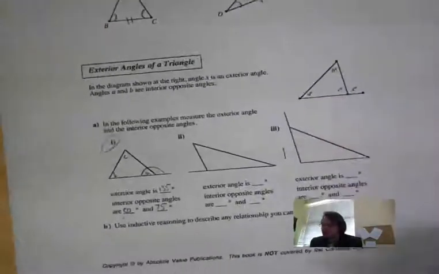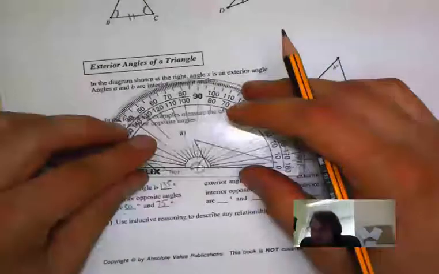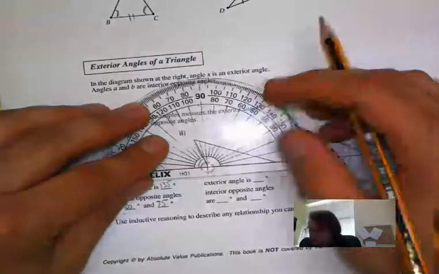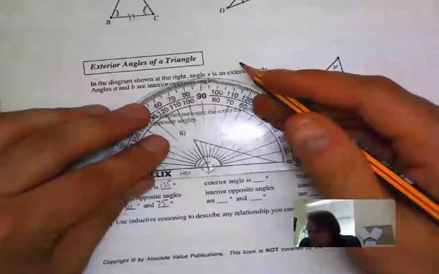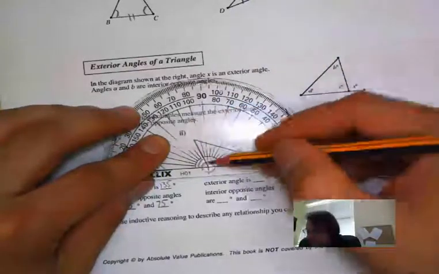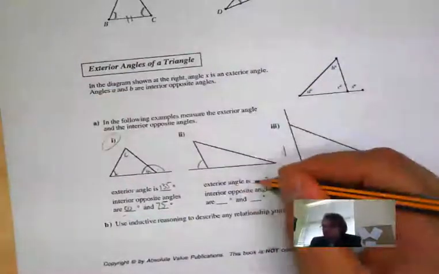Okay. Now, let's take a look at this next one. The exterior angle is right here. It's an acute angle. So I'm going to measure this exterior angle, and it's acute, 70 degrees. So it's 70.